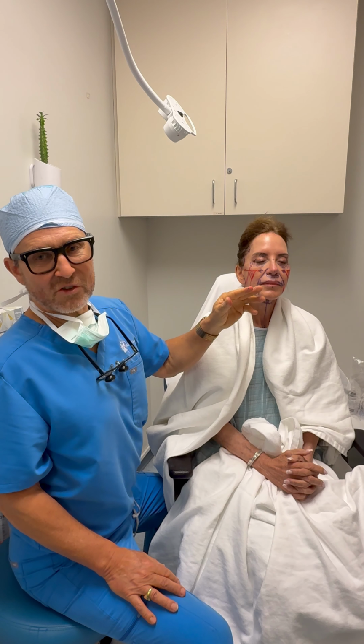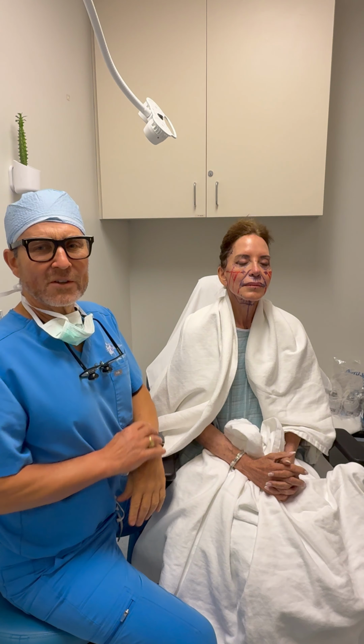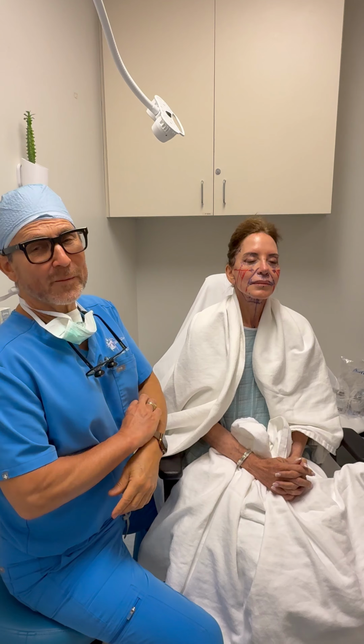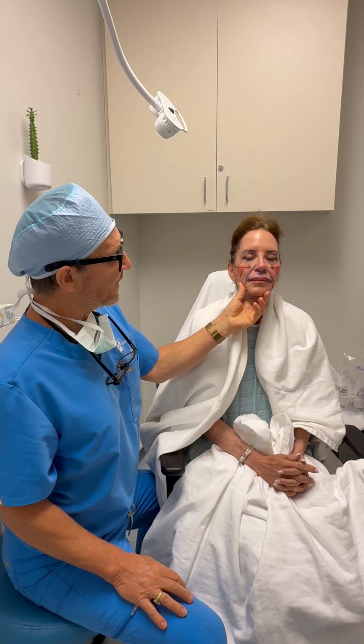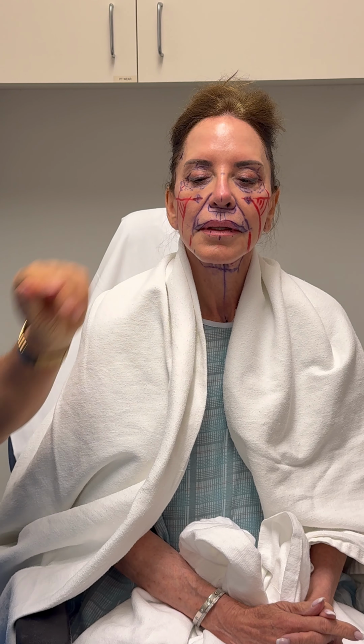Of course, my signature 3D lip lift. She had a previous upper lip lift before. And I'm going to do a medialized corner lip lift complemented by a lower VY. Because as we can see here, part your lip there, we start to see the lower teeth.